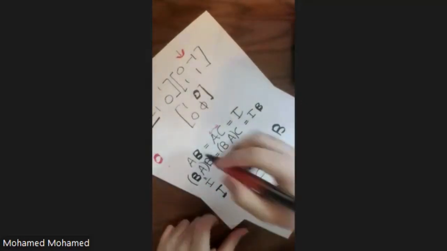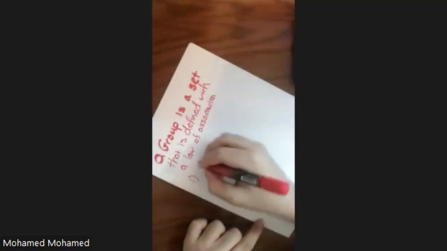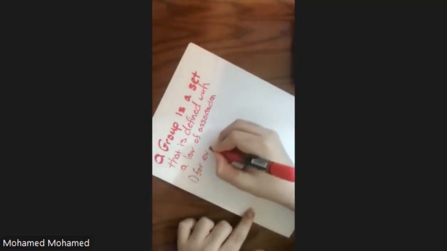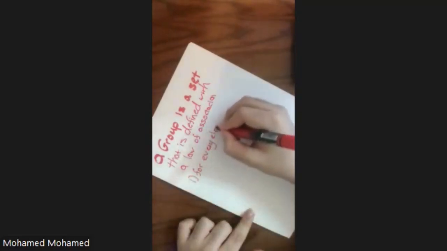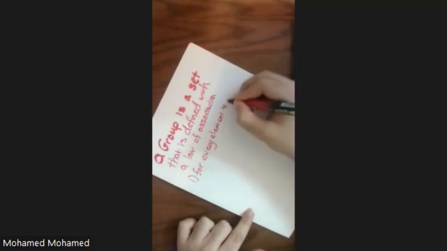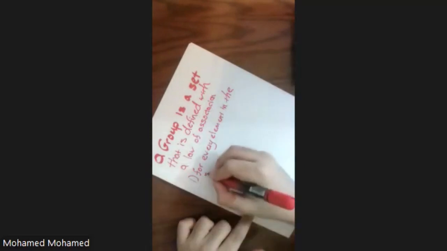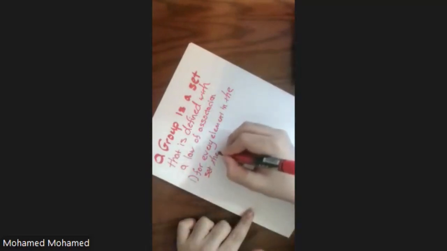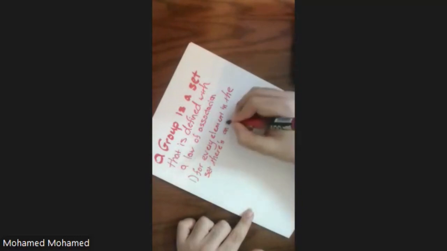So that's not the only thing that we use to define groups. We use three more conditions to define groups. As you saw in the proof, all these conditions are here. Firstly, the first thing I said is that there is an inverse. So for every element in the set, there is an inverse.